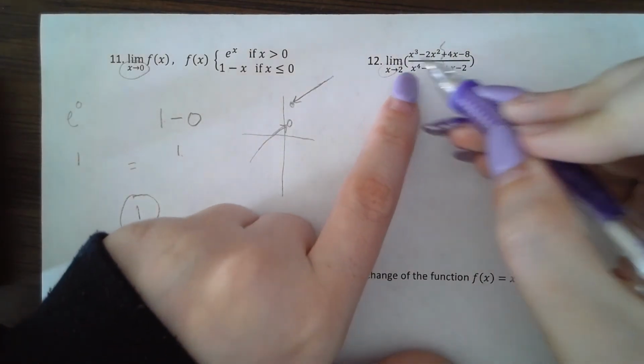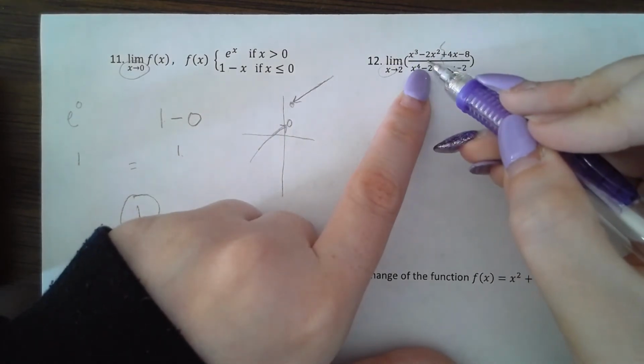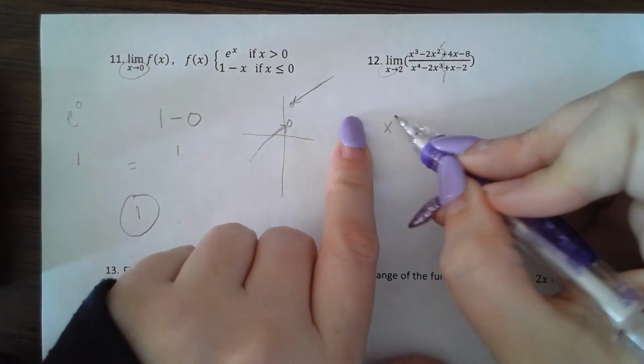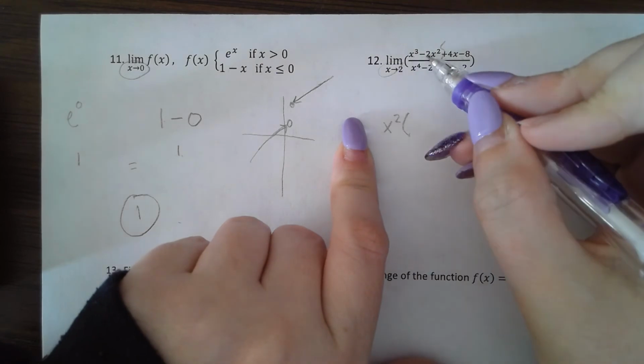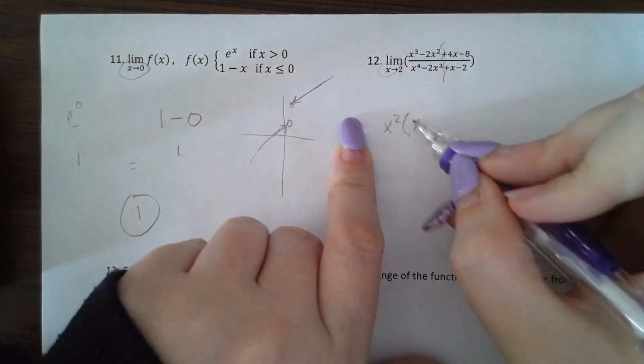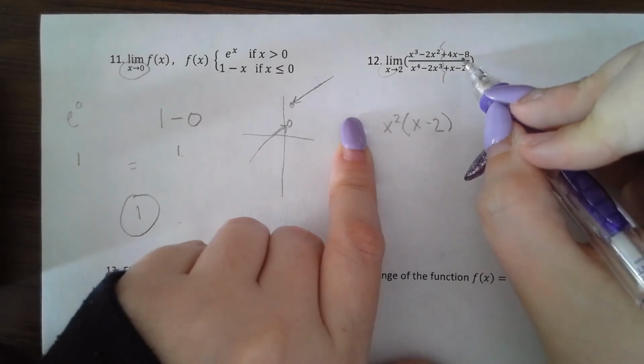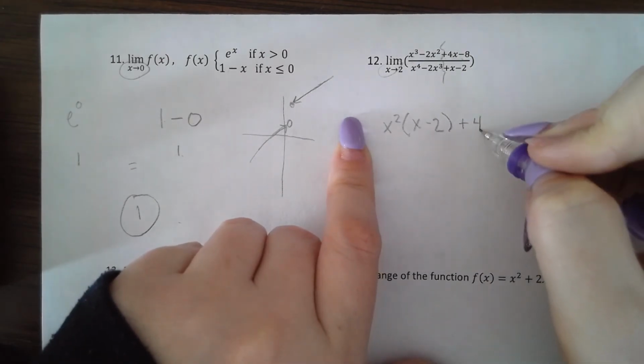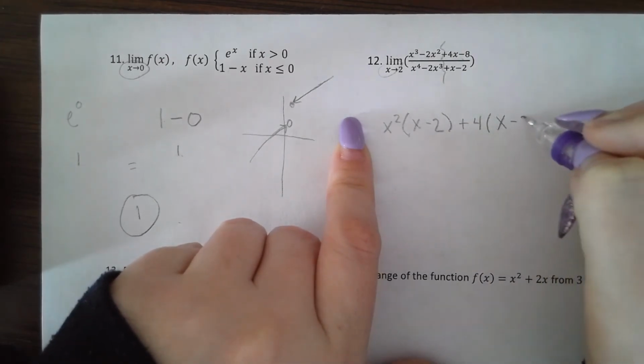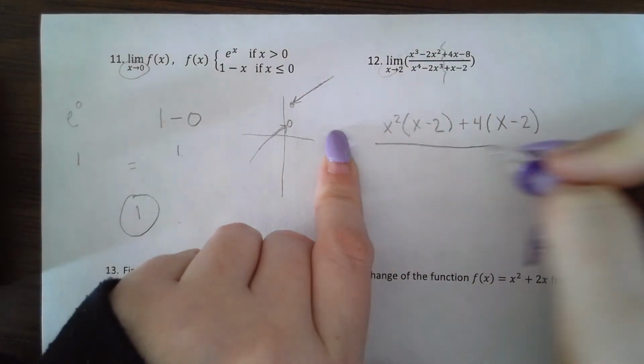So we're going to look at these first 2 terms. Well, what do they have in common? They have an x squared in common. When I factor out an x squared, that leaves us with x minus 2. The second term here, they have a 4 in common, so I can factor out a 4, which also leaves us with x minus 2.